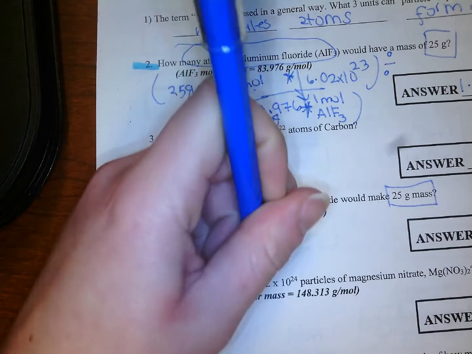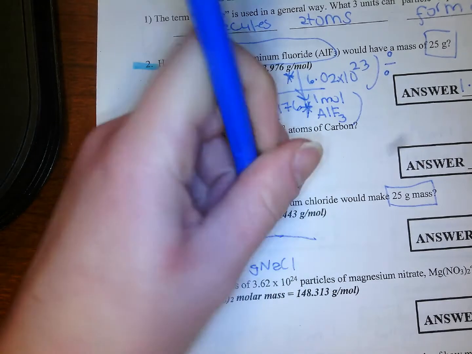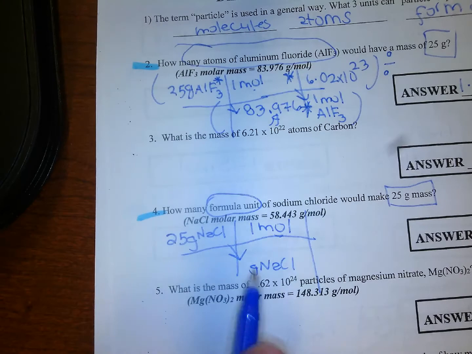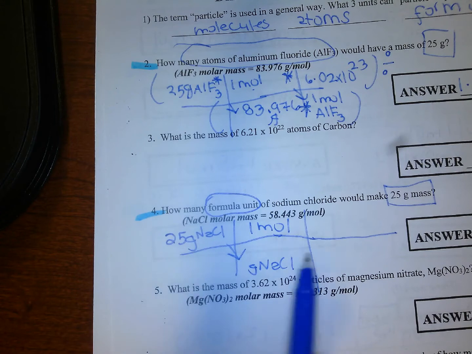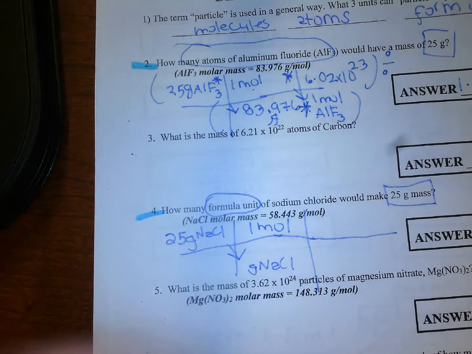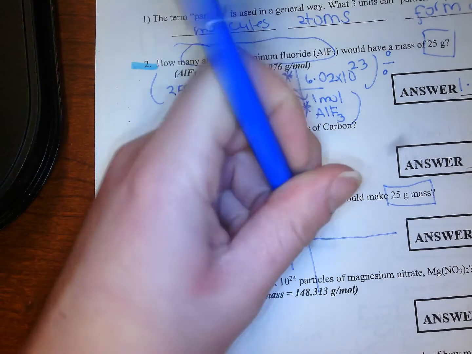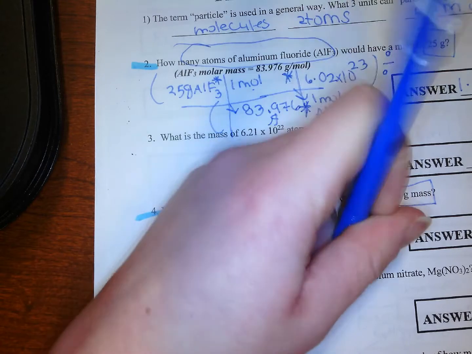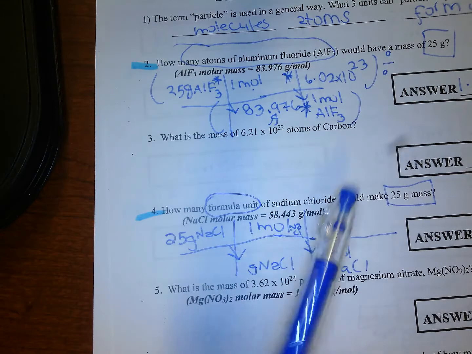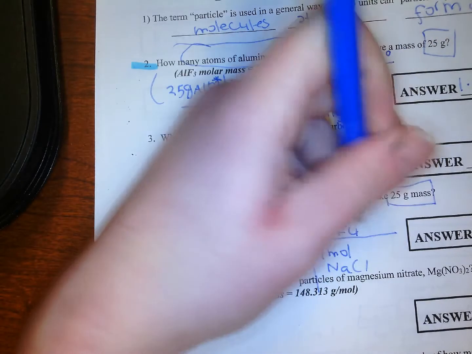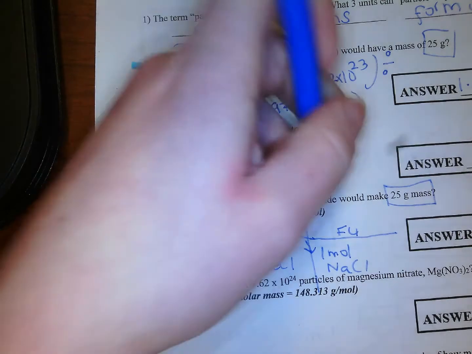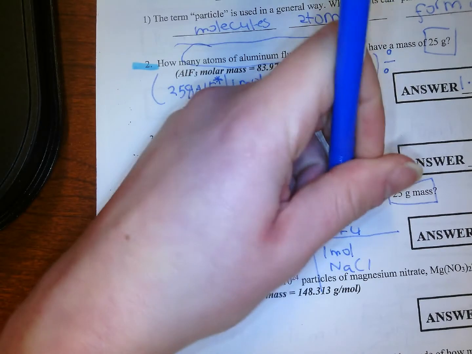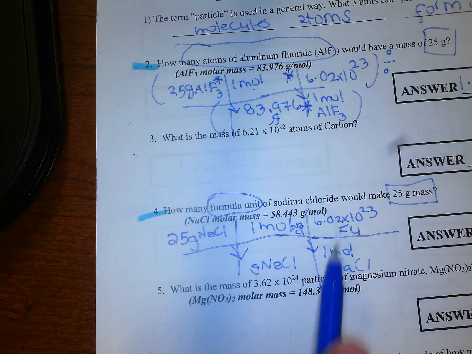Just go down my unit. Grams sodium chloride is equal to 1 mole. However, I am not solving for moles. I am solving for formula units. Sometimes you can even write out all your units first and then fill in the things that you need to fill in. Then I can show you that right now. So 1 mole of NaCl is going to be equal to, we're solving for formula units. That is the actual abbreviation, okay? So there's always 6.02 times 10 to the 23rd formula units in 1 mole of anything.